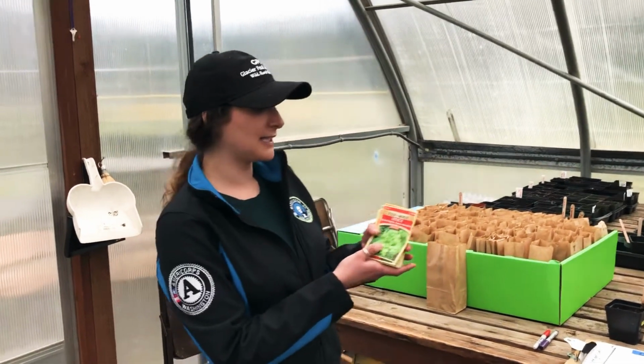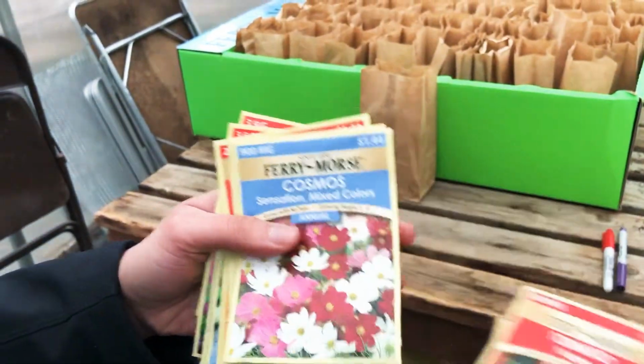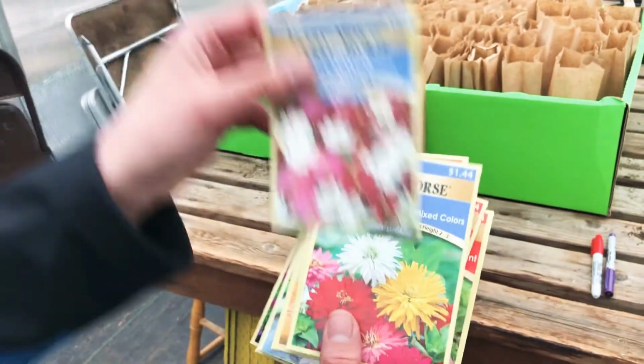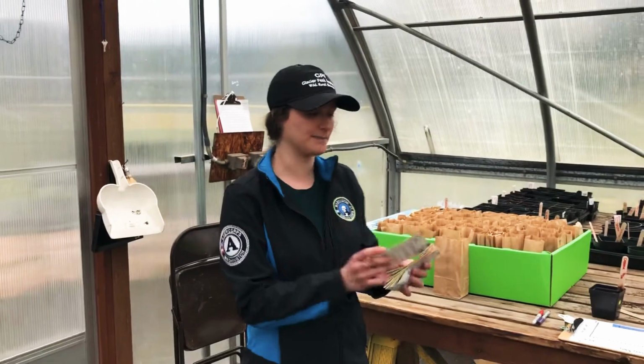In this specific grab and go bag, we've got lettuce, we've got tomatoes, we've got cosmos, we've got zinnias. So we've got lots of different veggies and flowers that you're going to get to plant in your garden.